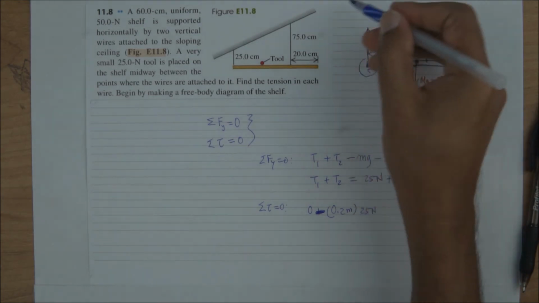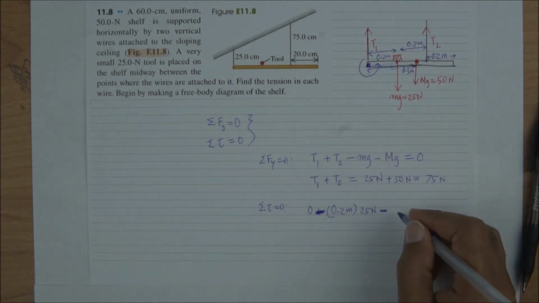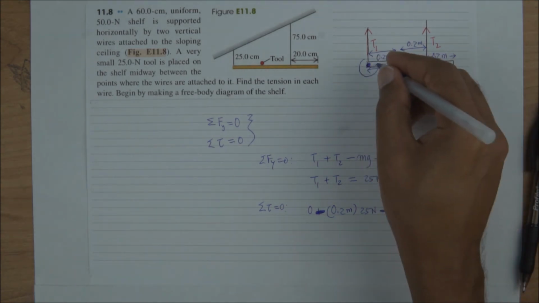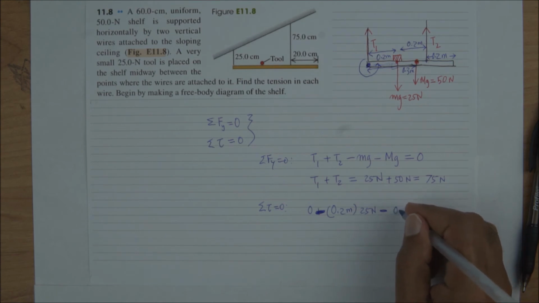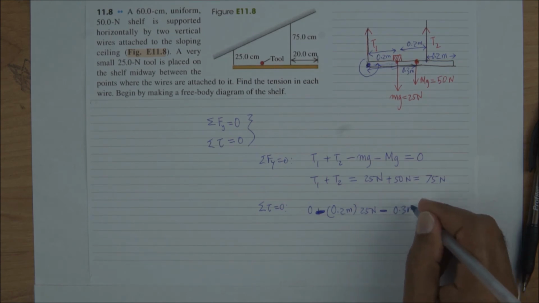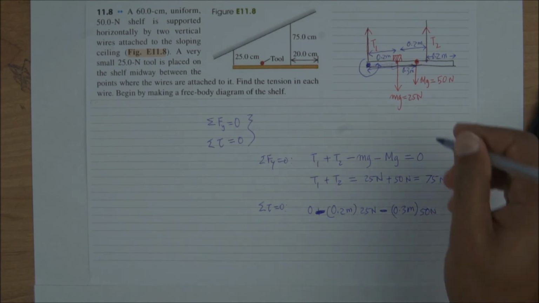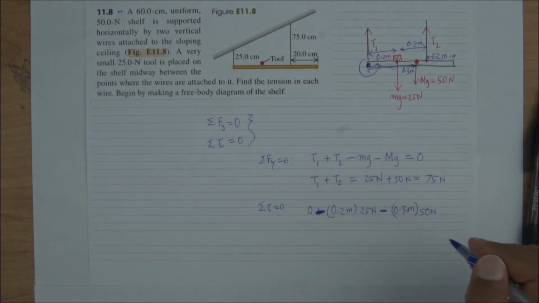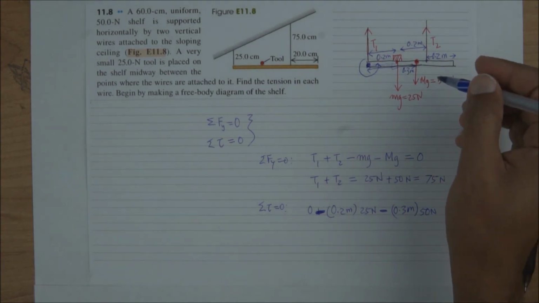This one is also clockwise, so clockwise is negative, and that would be the distance R from the axis of rotation to the force, which is 0.3 meters, times the force, which is 50 Newton, and again sine of 90, so you don't have to write sine of 90 there because it's 1.